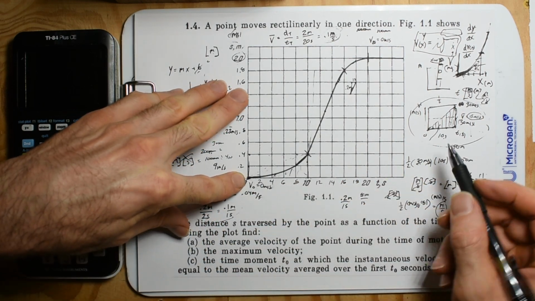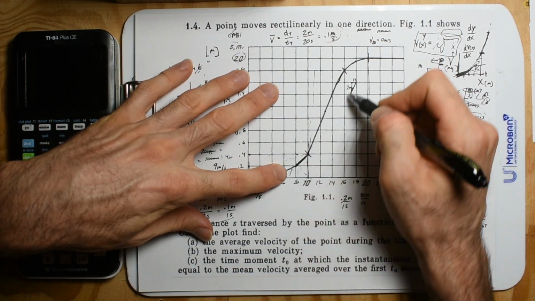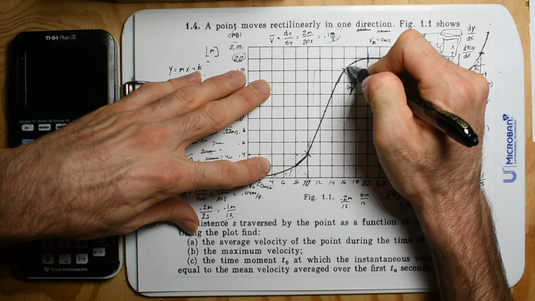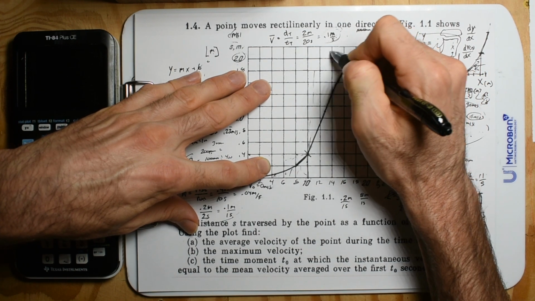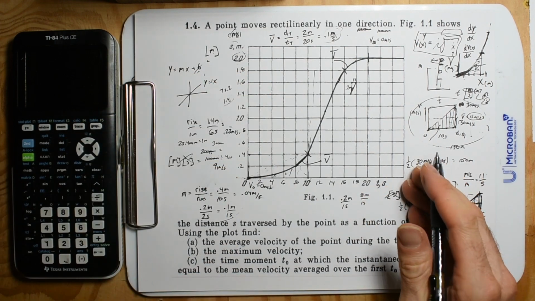Move some colors. All right, so those were the 2 places where we actually see average velocity. I'm just going to mark those. Because right there we got V average. And definitely right here we got V average. That's pretty cool.